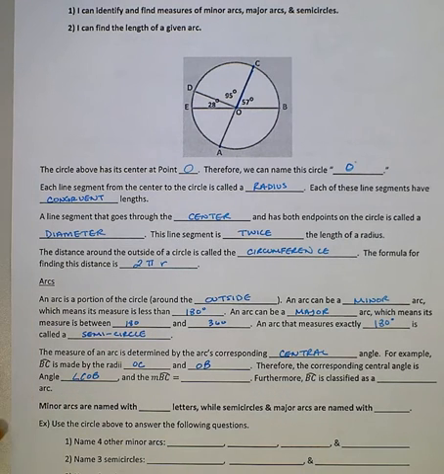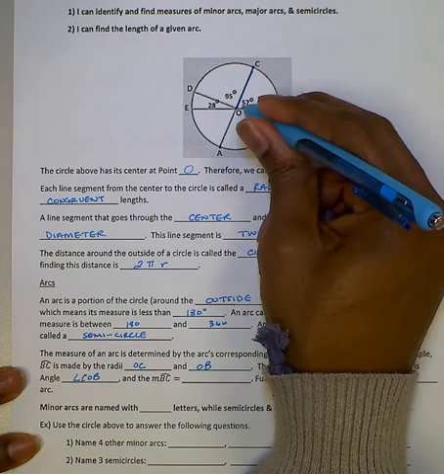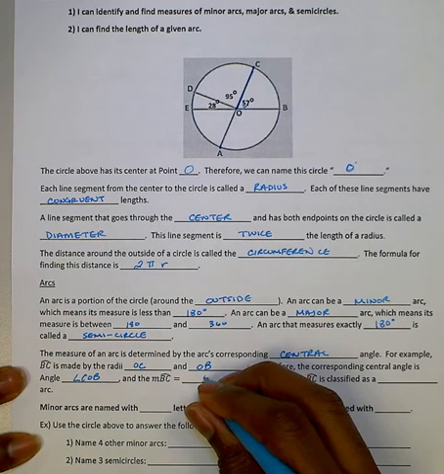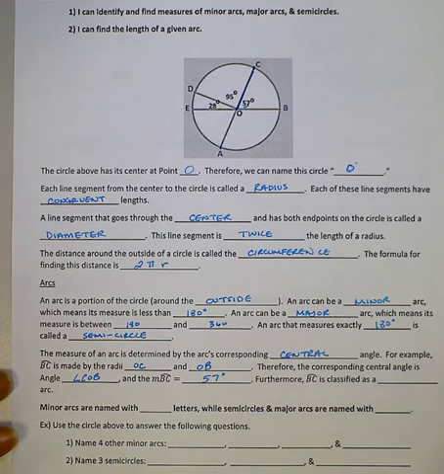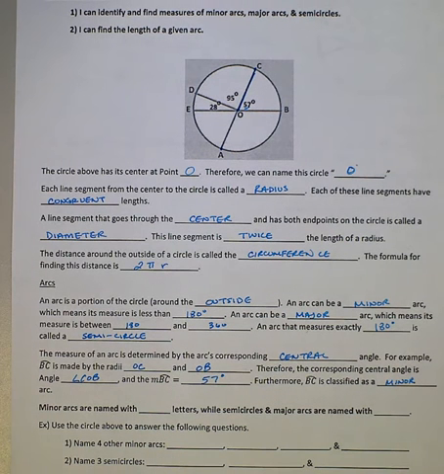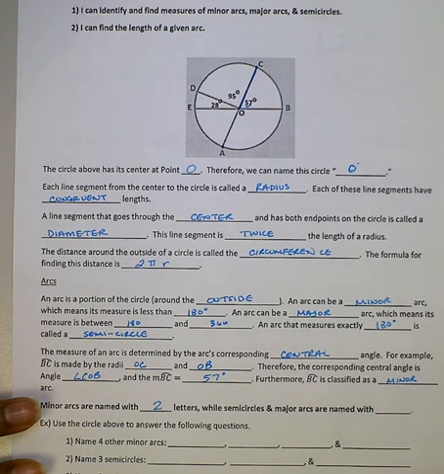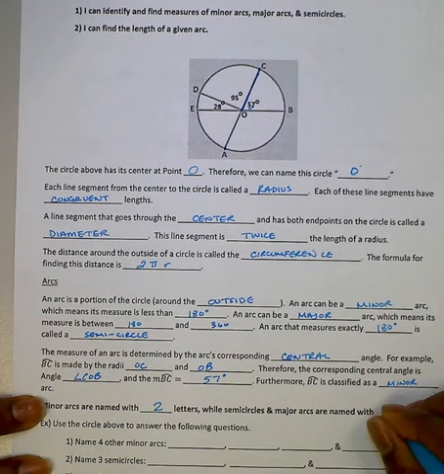And the measure of arc BC will be the same as that central angle, 57 degrees. Furthermore, BC is classified as a minor arc. It's minor because it's less than 180 degrees. Minor arcs are named with 2 letters, while semicircles and major arcs are named with 3.